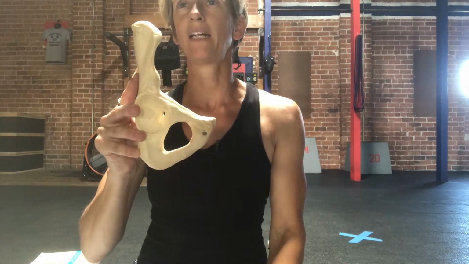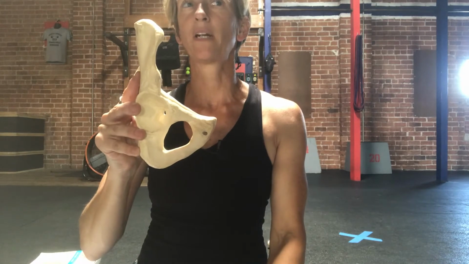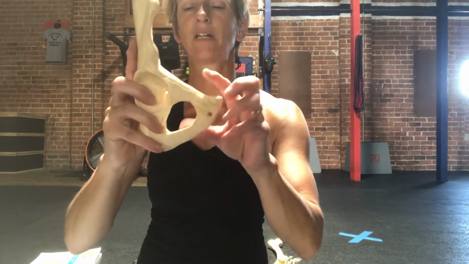This is the kind of fusing that happens, I'm trying to remember at what age. I want to say for sure by early 20s, but it might fuse well before that. I'm not sure off the top of my head, actually.